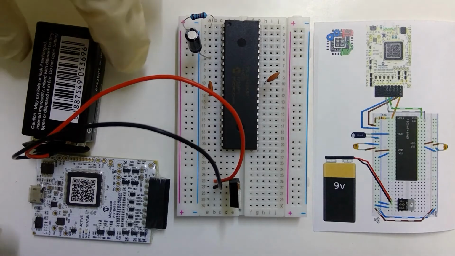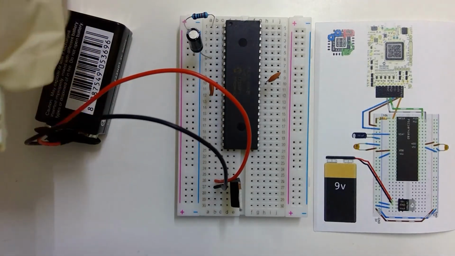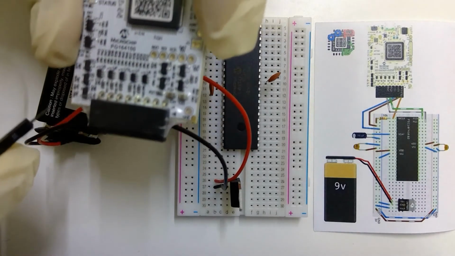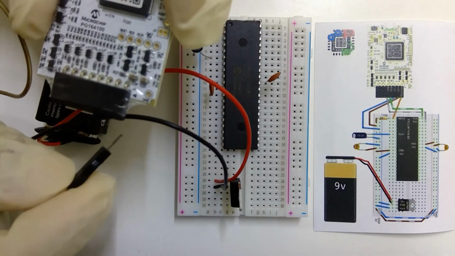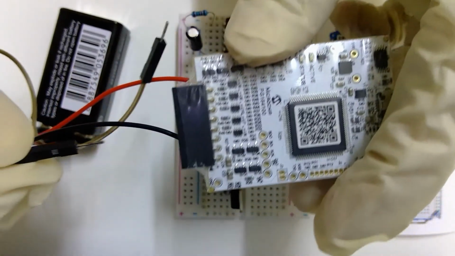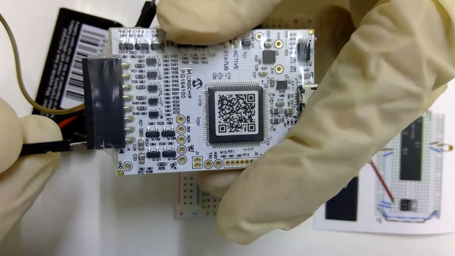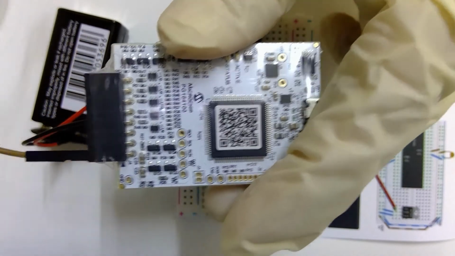Now let us connect MPLAB Snap. The first pin, which is pin number 1 here, is this one, number 1.